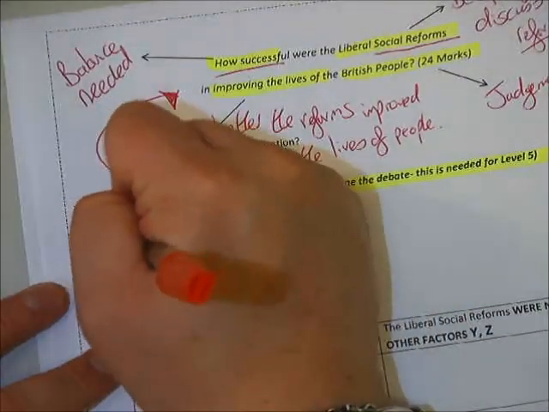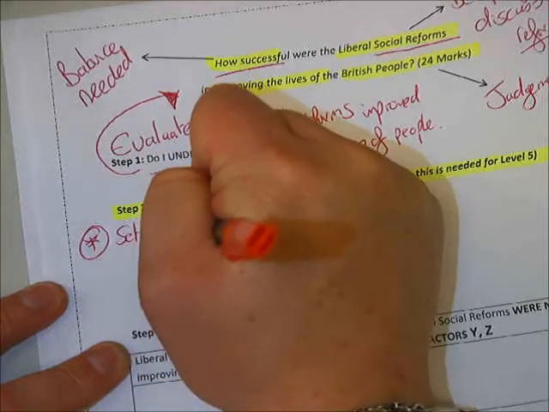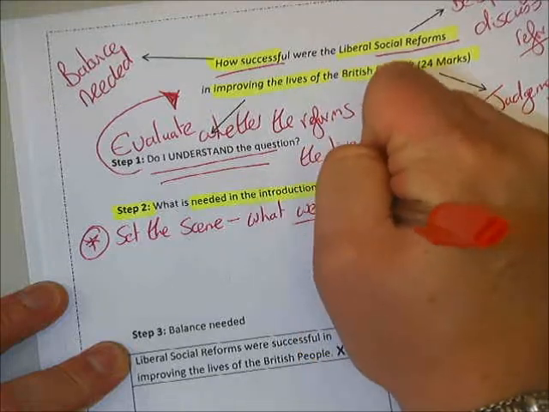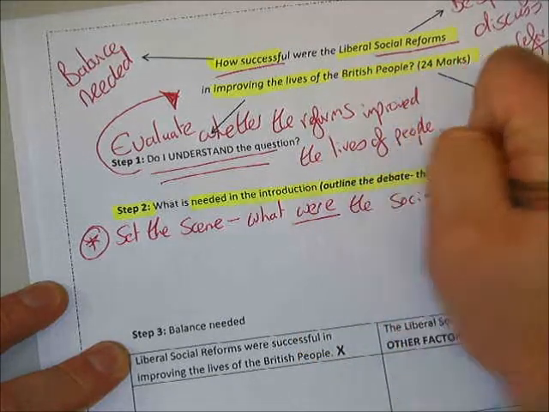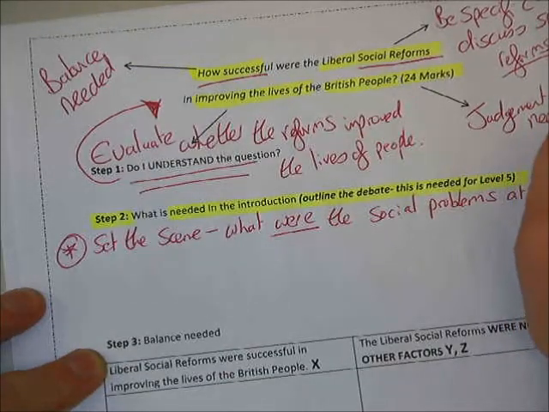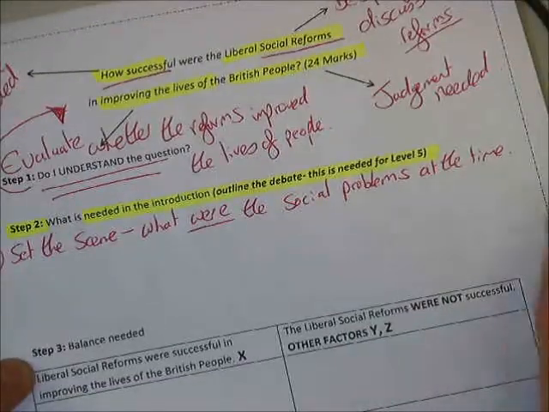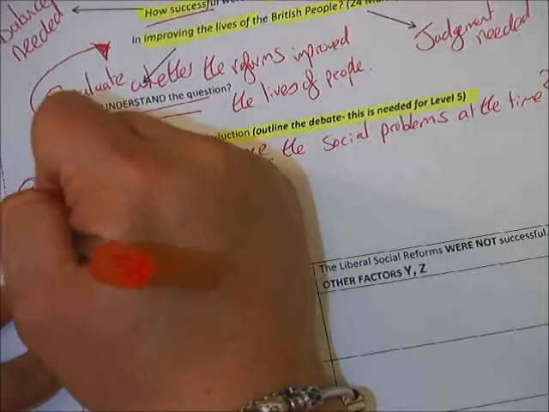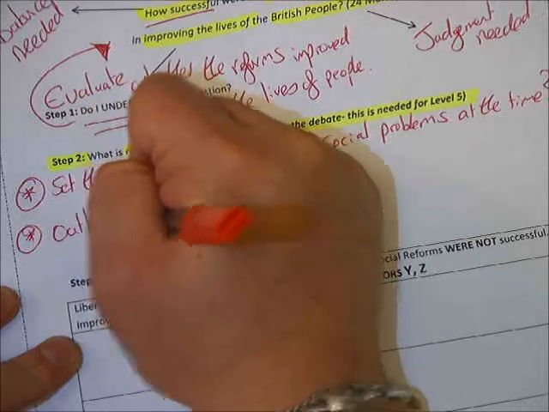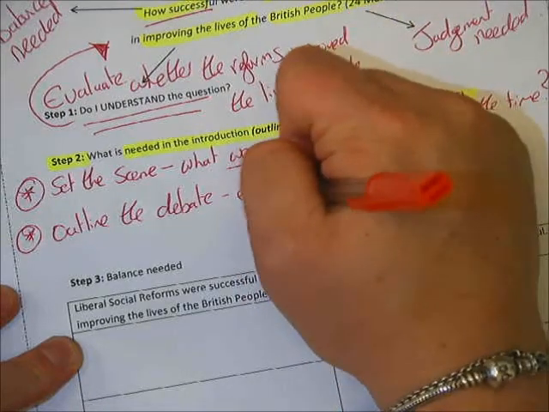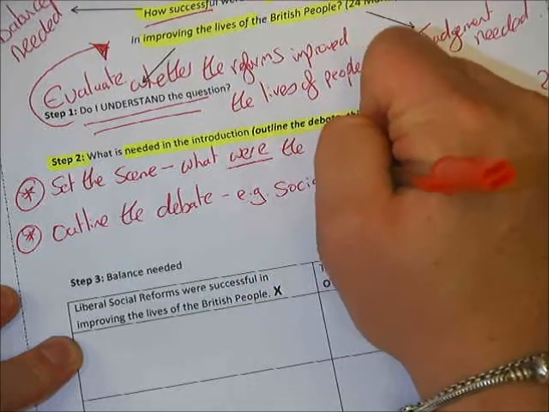So in your introduction, set the scene. Think about what were the social problems at this time, you know, what was the issue at hand, perhaps provide a little bit of background to it. And most importantly, outline the debate. So for example, you could look at the fact that social reforms were successful to a certain extent, but perhaps didn't go far enough, and perhaps show the evidence for that. So have an idea, and if you write an introduction and you've got an idea of that debate, it makes a conclusion a lot easier in the long run.